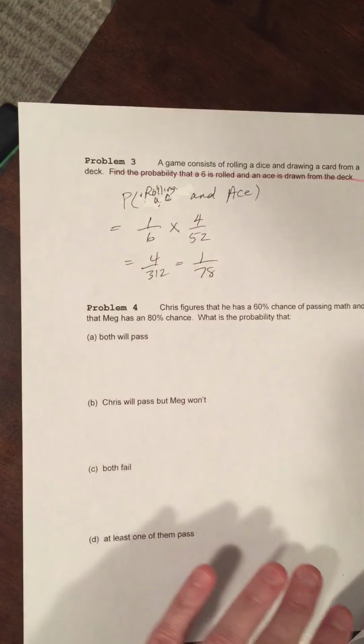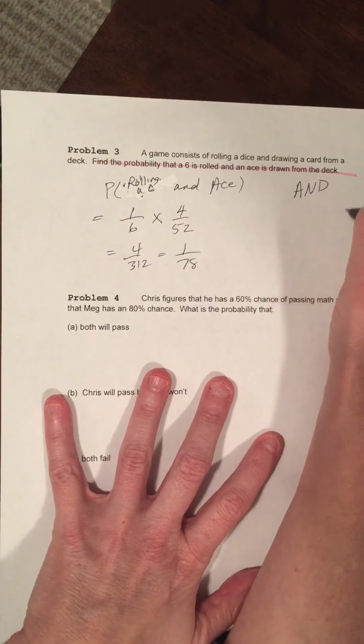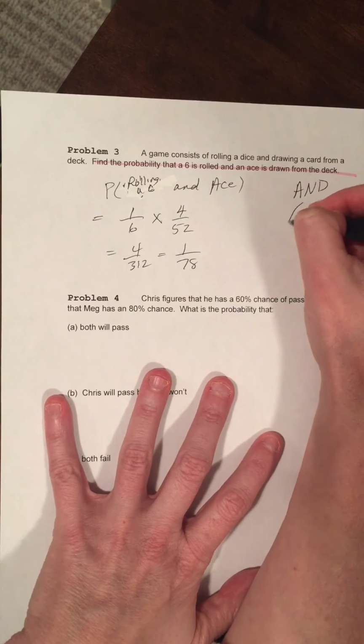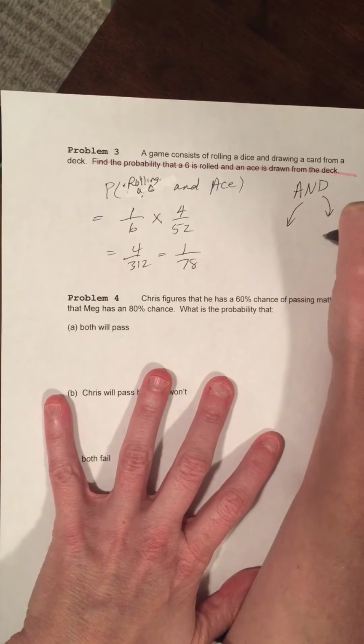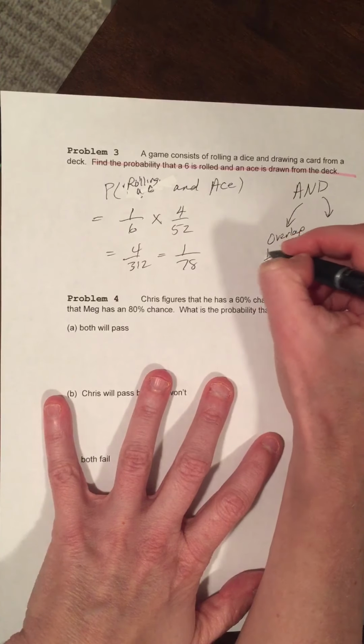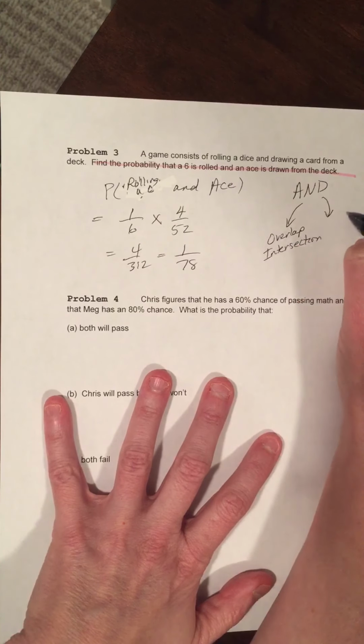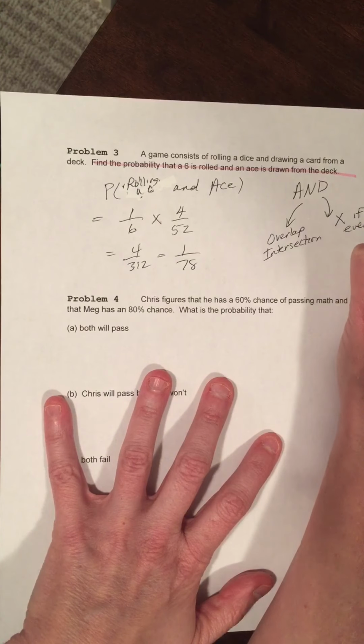So I hope what you're discovering is that the "and" has two different scenarios. The "and" can be the overlap or the intersection, but the "and" can also be multiplication if events are independent.